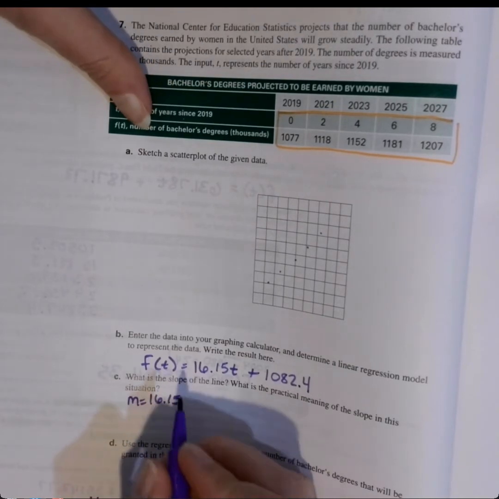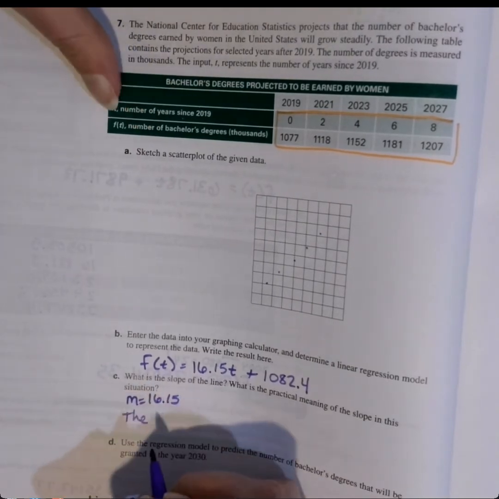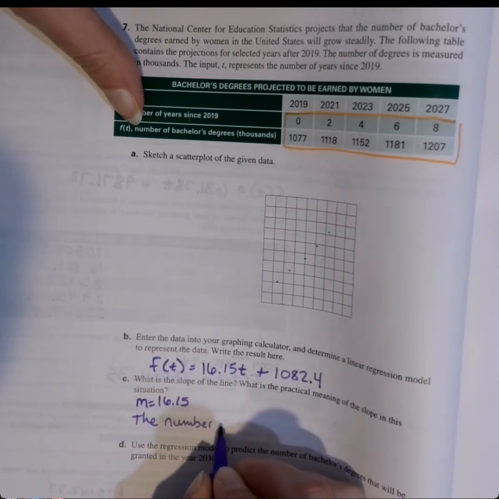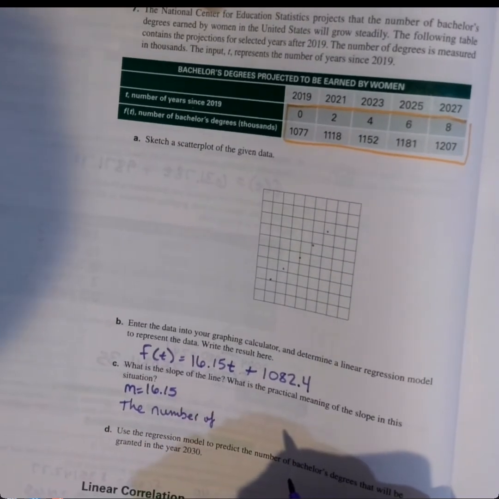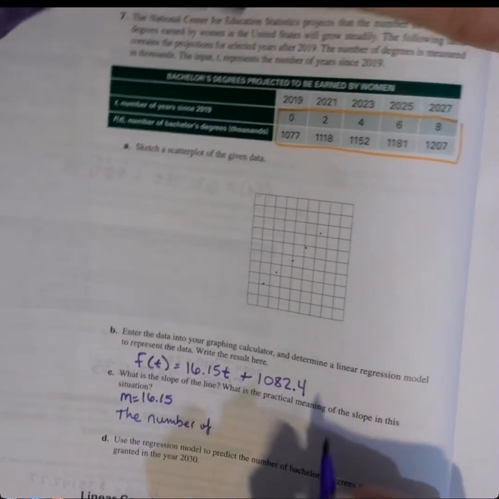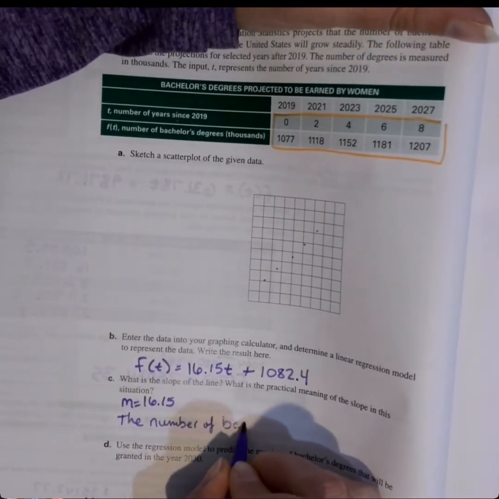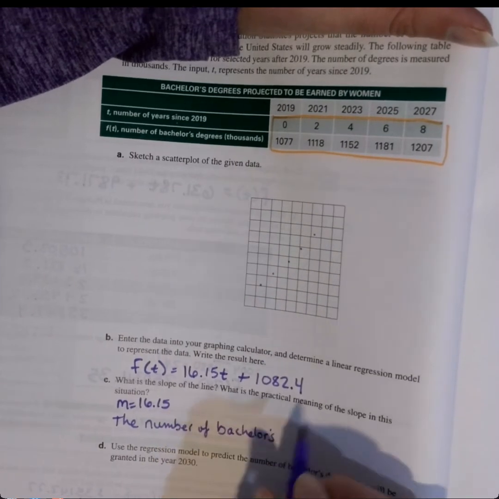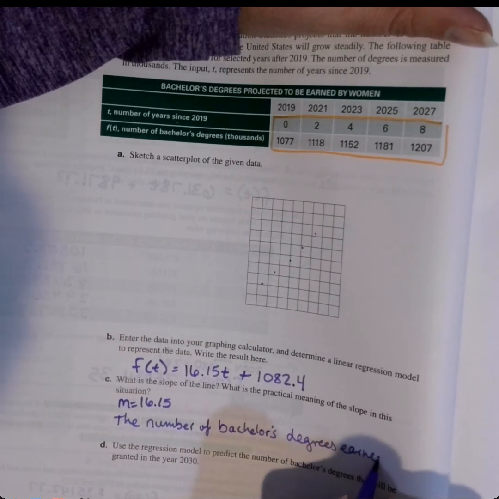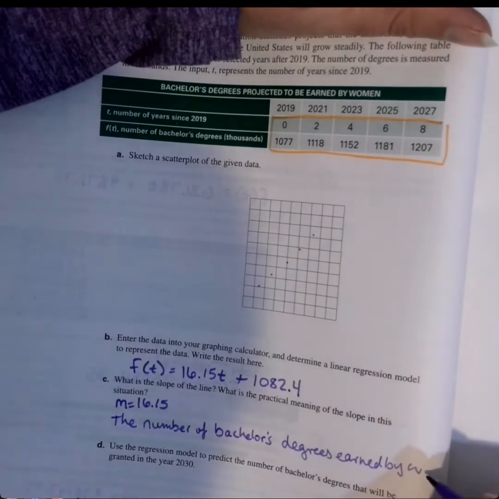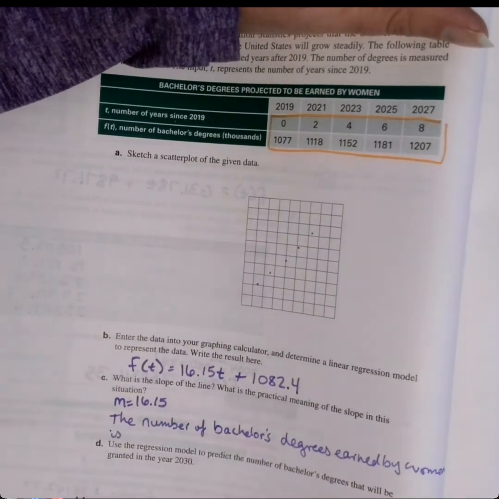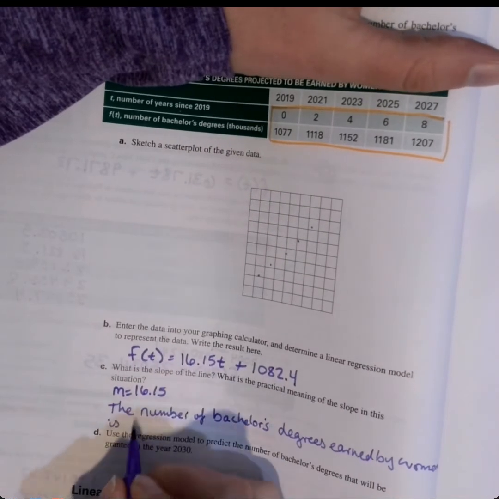I need to know what output is. So the output, which is the number of bachelor's degrees earned by women. Or is this by women? Yeah, I think so. I'll just write number of bachelor's degrees since it's mentioned down here, or it is stated up here. The number of bachelor's degrees earned by women is now, what's it doing? Increasing or decreasing? Positive number means increasing.